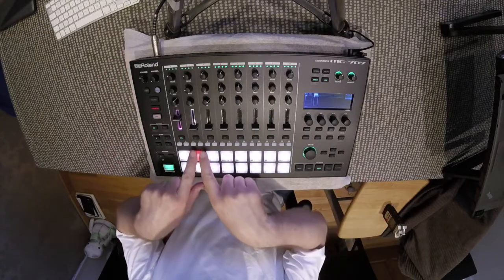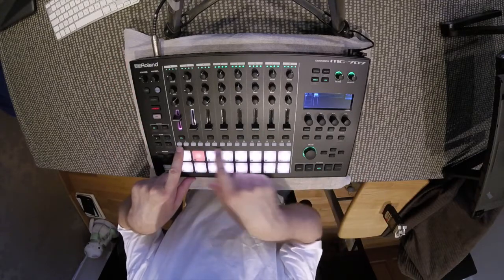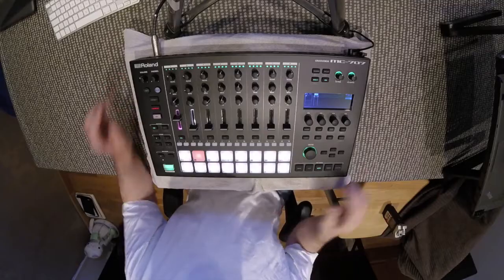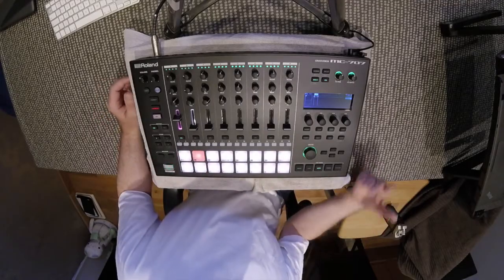Now, if you have a look down here at the MC707, we've got these 16 lights. And by convention, it doesn't have to be this way, but by convention, those 16 lights represent 4 beats. So each beat is worth 4 lights. So when we're counting in fours, we're going to need 16 of them. When we're counting in threes, we will need 12 lights. And when we're counting in fives, we will need 20 lights.